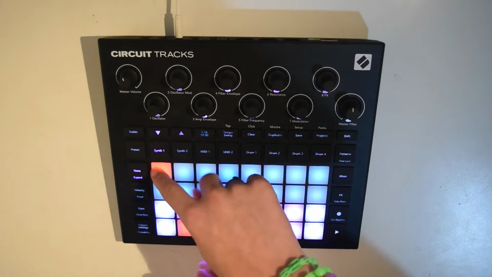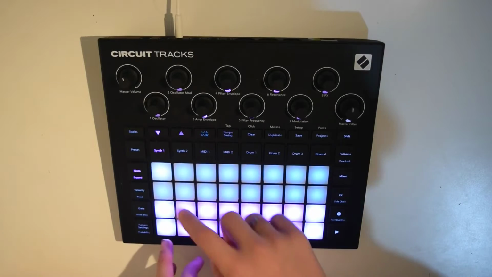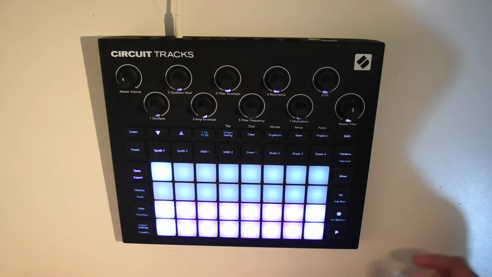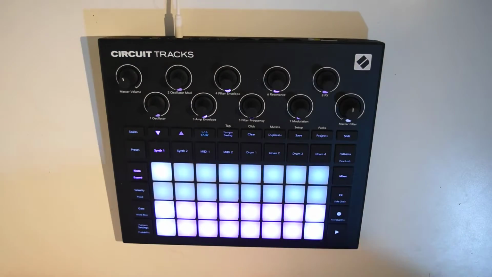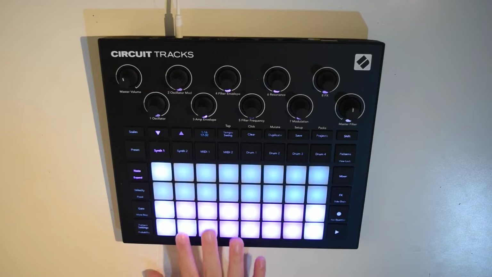How do I get rid of it? You can tap it, press it, and press the note again to get rid of it. Or say you have a chord and you don't want to take off each one, you can just press clear note. You can press clear and then press the note. Okay, so you could just write something very simple.